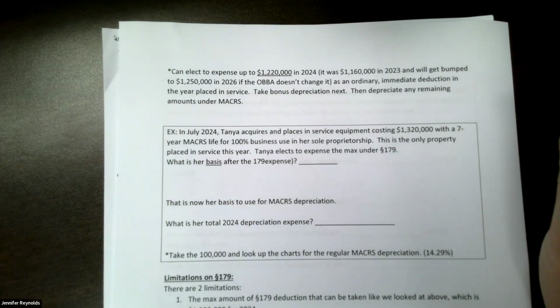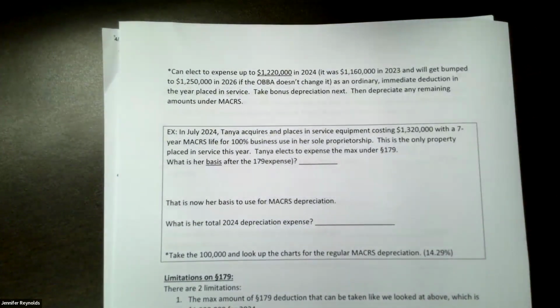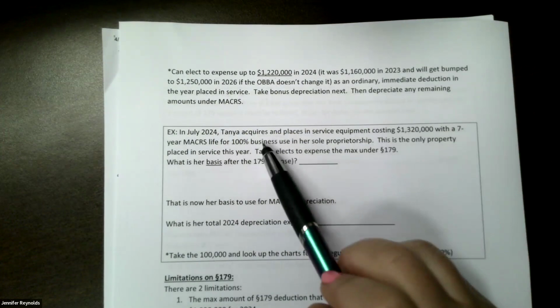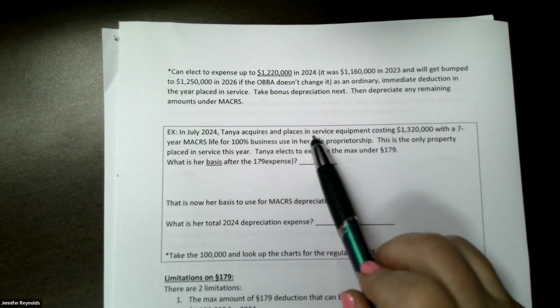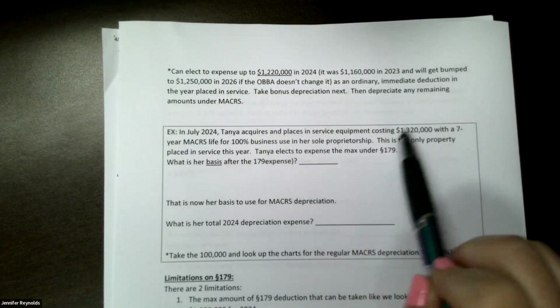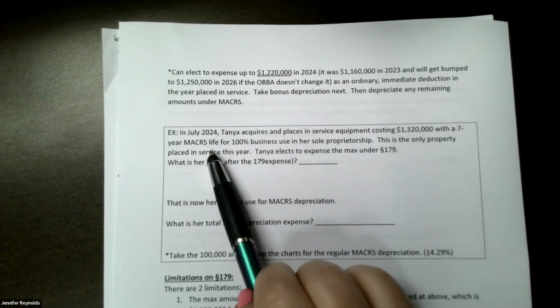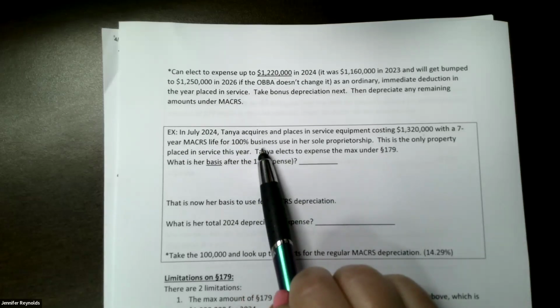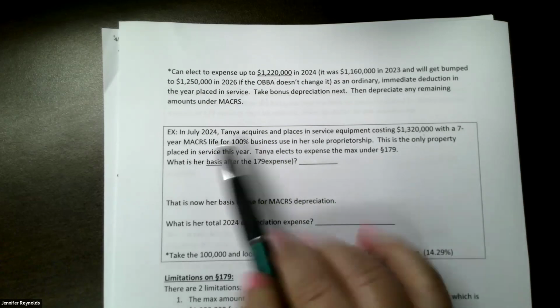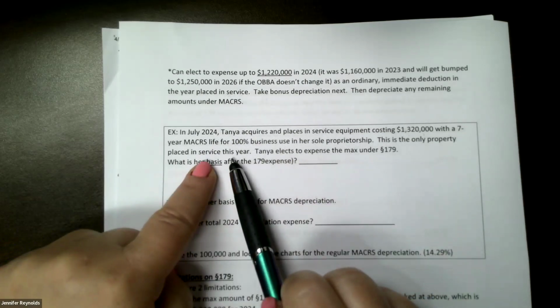They know what 179 depreciation is. So, okay, in July 2024, Tanya acquires and places into service equipment costing $1,320,000. It has a 7-year MACRS life. That's the recovery period. She's going to use it 100% for her business. That means she can depreciate the whole thing. And this is the only property she places in service this year.